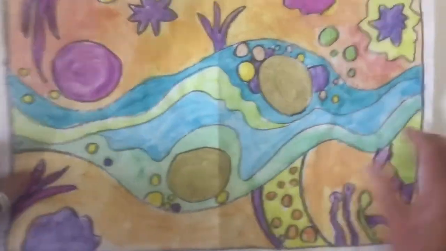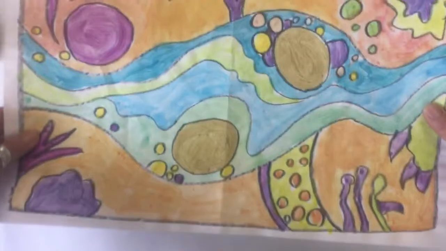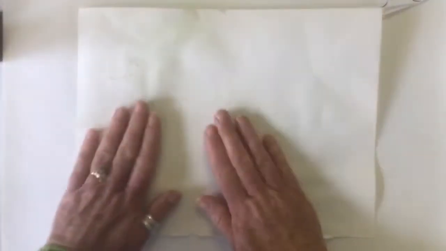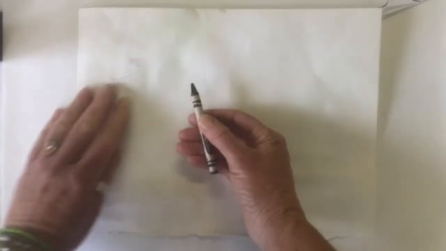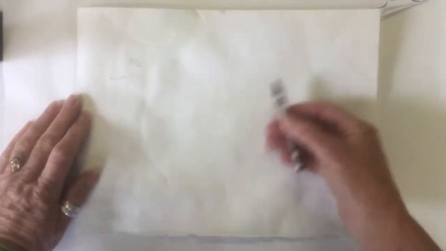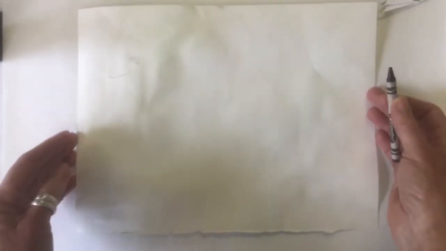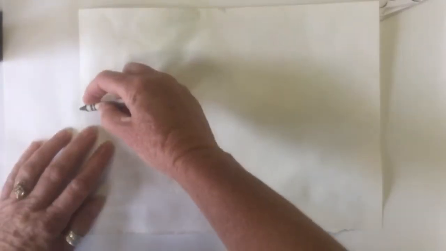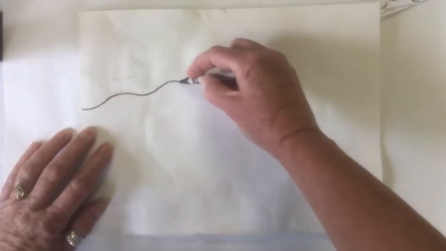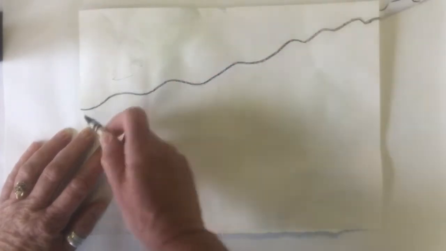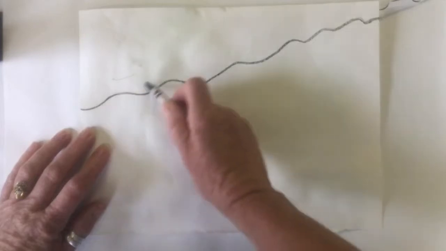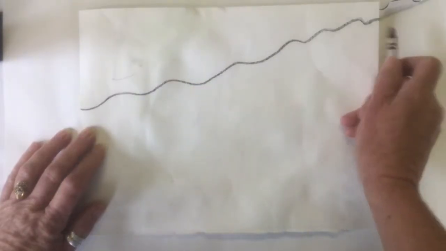All right, so this is what we're going to do. I will show you. You're going to start by thinking like a bird from above. Figure out what it is you want to draw. I'm going to use a black crayon. And because there are so many rivers and streams around us, that's what I'm going to start with. So I'm just going to draw one side of my river with my crayon. And remember, rivers, they're curvy. They're not straight lines. So that would be one side of the shore or the bank.